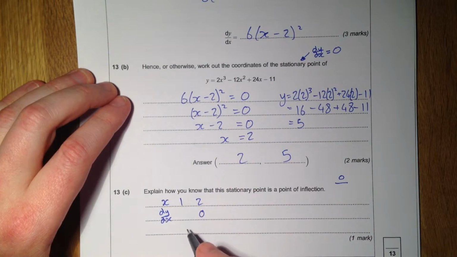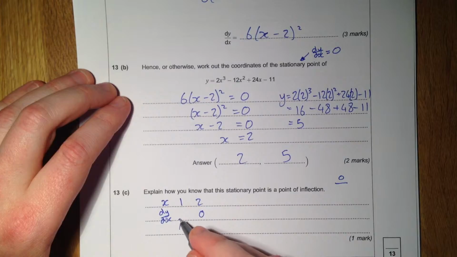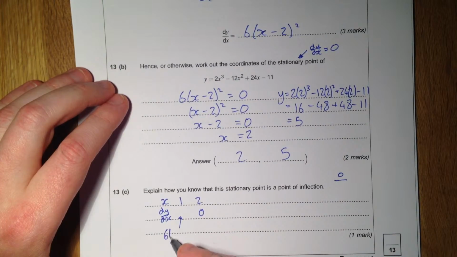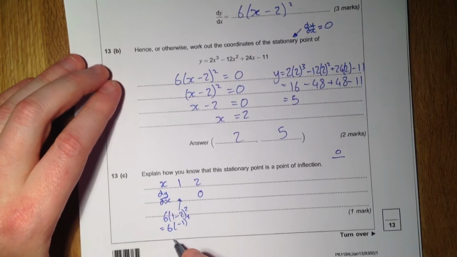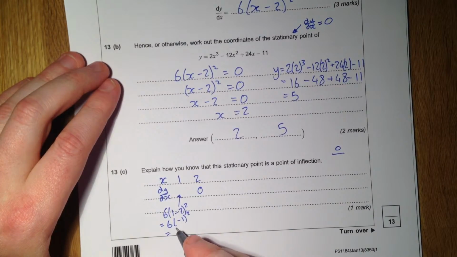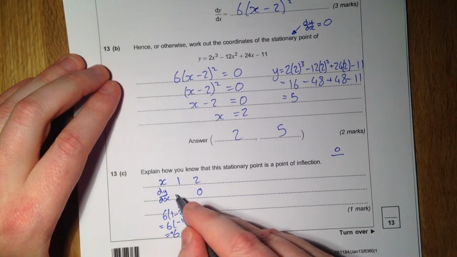If I plug in 1, then 6 lots of 1 take away 2 squared, this is just dy dx, is 6 lots of negative 1 squared. So that will be 6 lots of 1, that's positive 6.